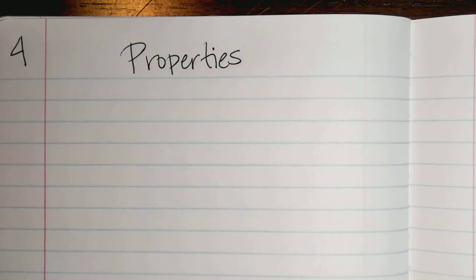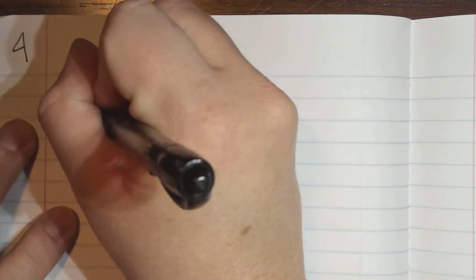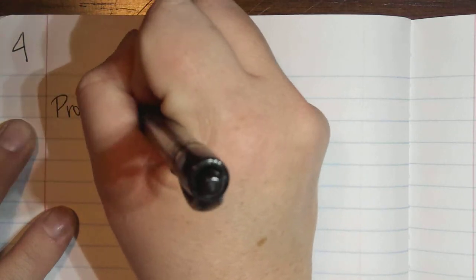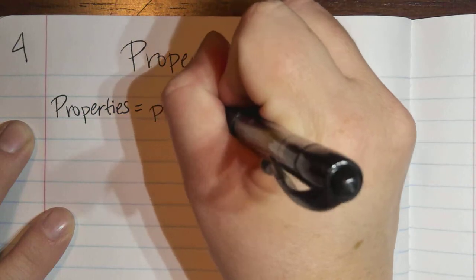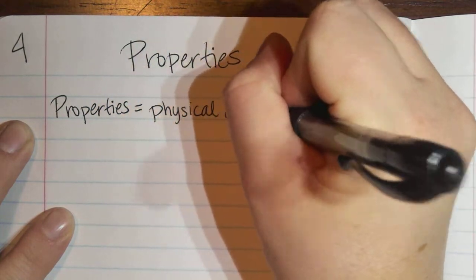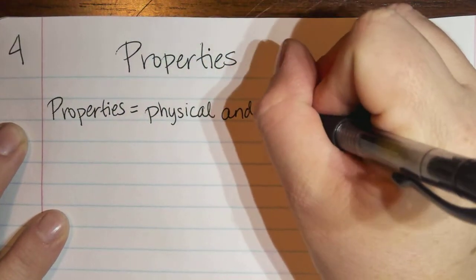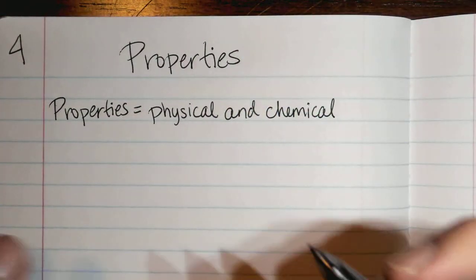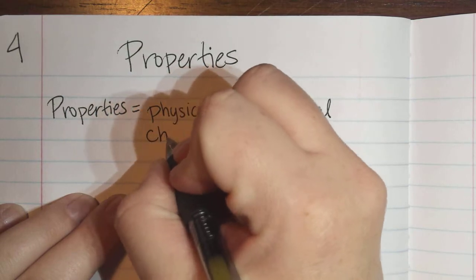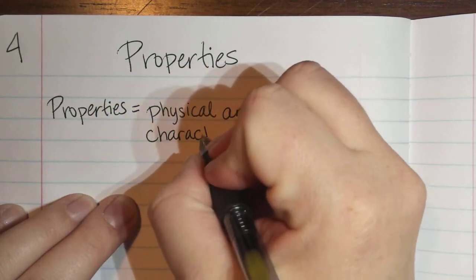All right. So we're going to say that properties are physical and chemical characteristics. Again, that's another word for property.